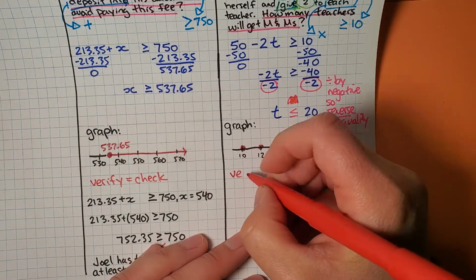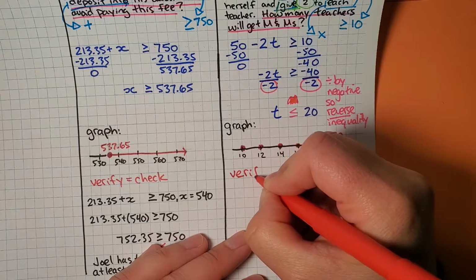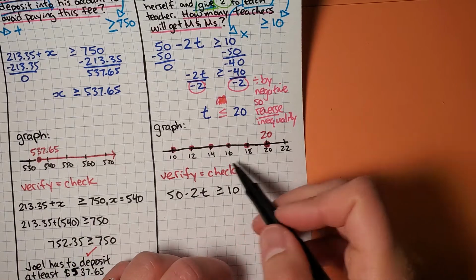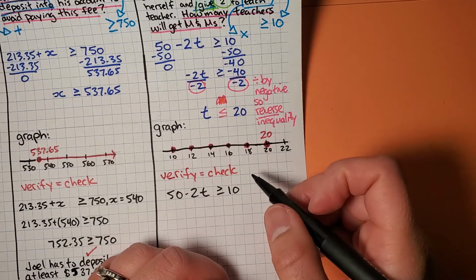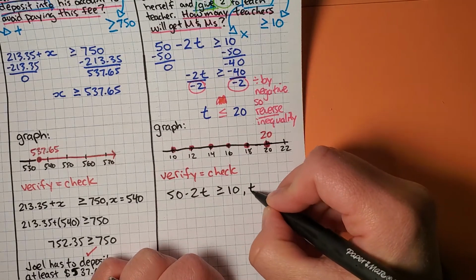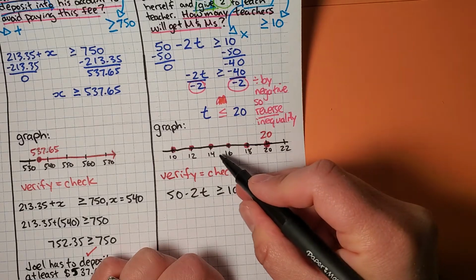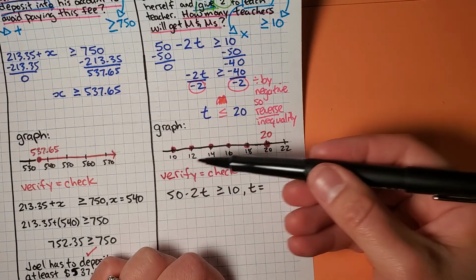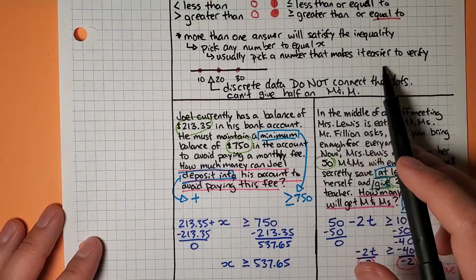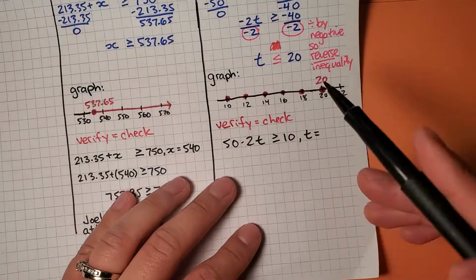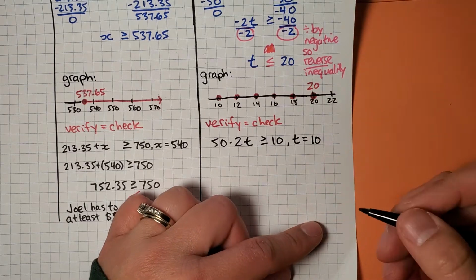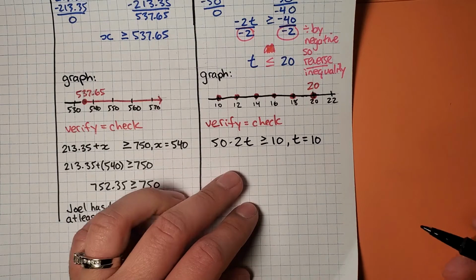The last part of CUBES check is to check. And remember, verifying is checking. So we made this number line so that we could see all the possible solutions for t, for our variable. And you can pick any of the numbers equal to or less than 20. And I find it best to pick a number that is easy to verify with. So a number in this set of data right now that is easiest to verify with would be 10. So I'm going to verify with 10.